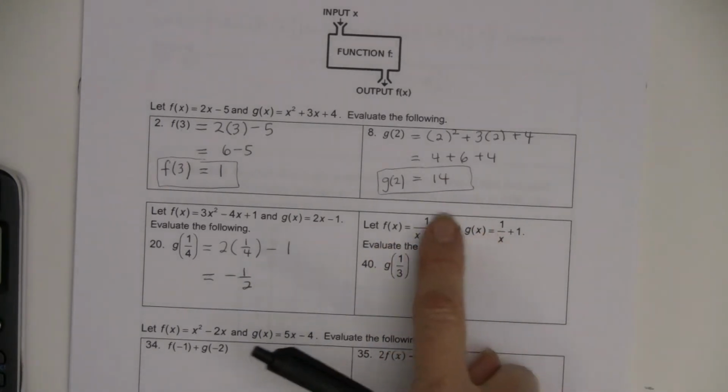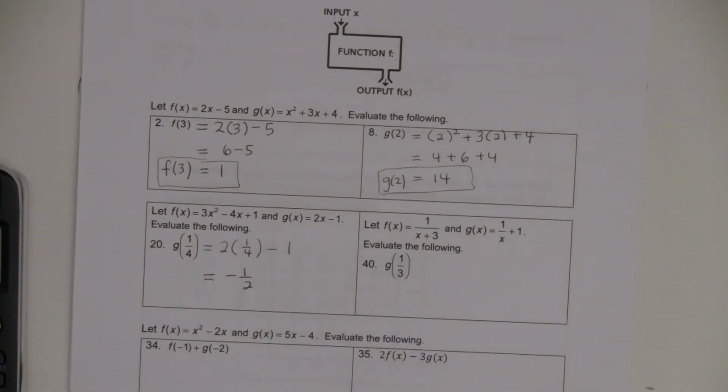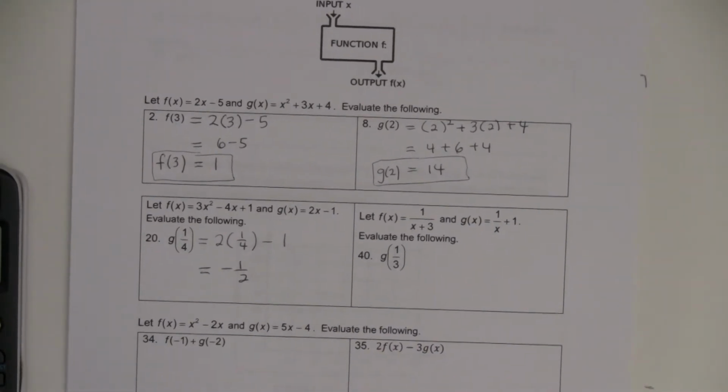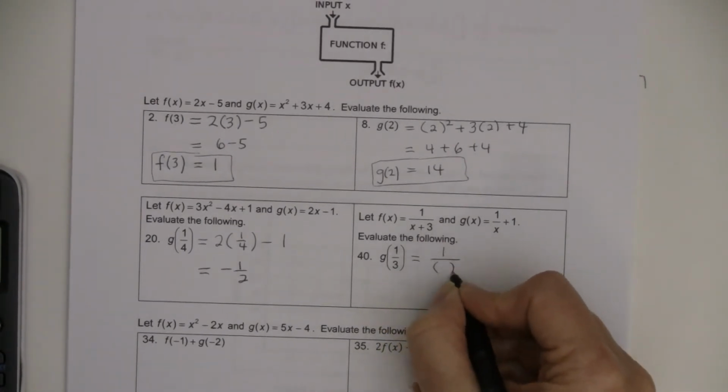My function is a different function for f and g now, and they're on number 40. They're asking me to evaluate 1/3. And so I'm going to put that in here. So this is 1 over my parentheses plus 1, and I'm going to put in 1/3.